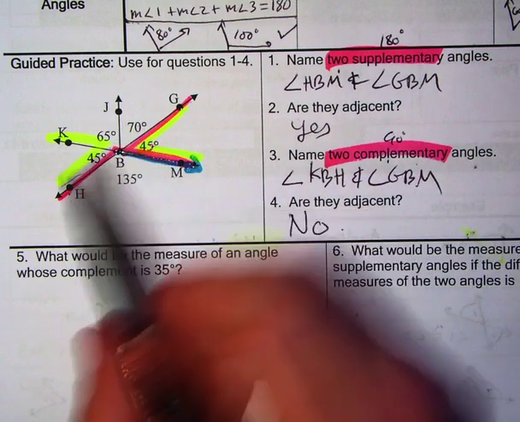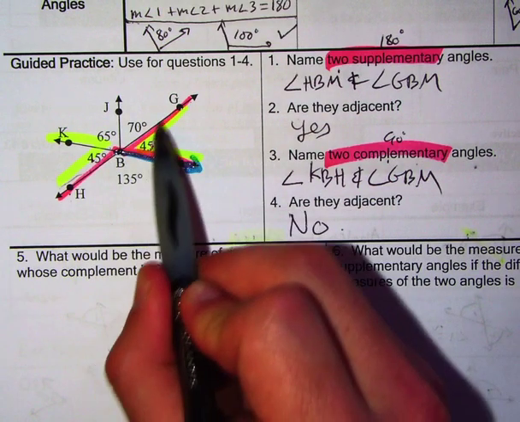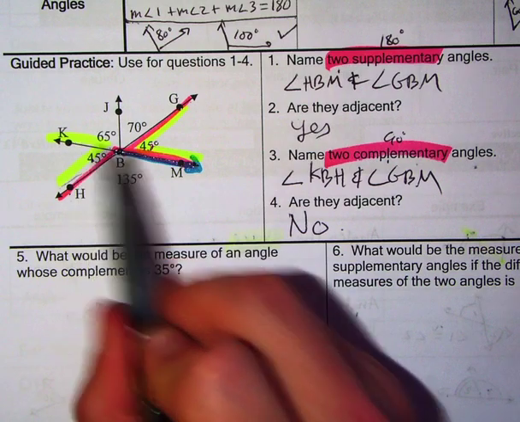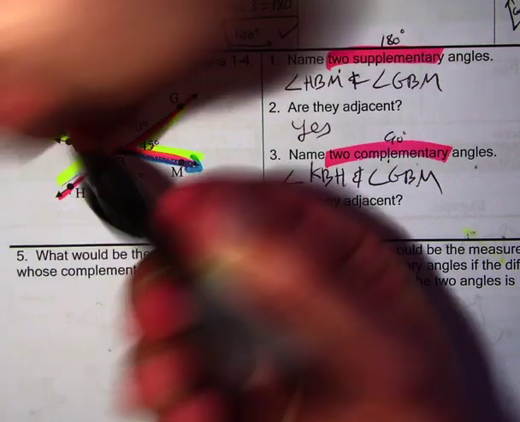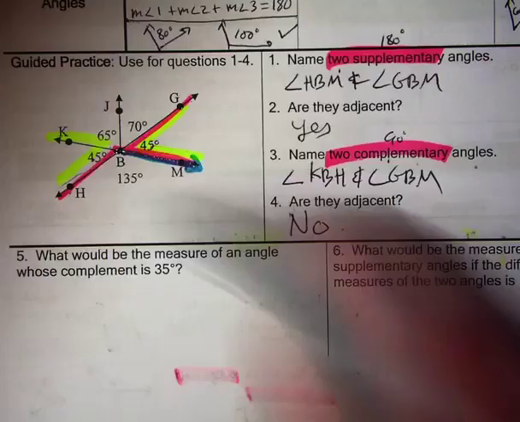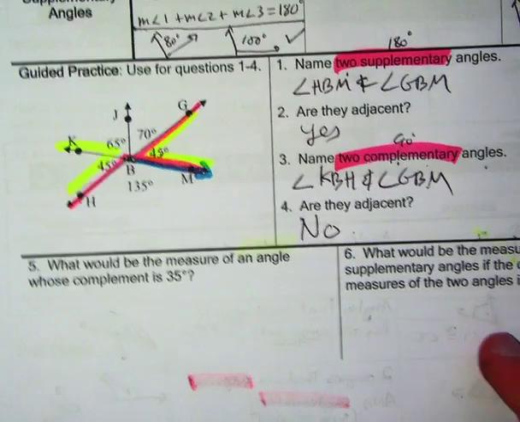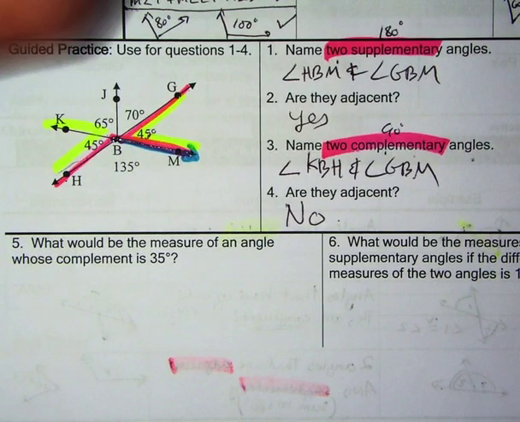You know what they are, though? Bonus? Vertical angles. Look how this ray is opposite of this one, and this ray is opposite of this one. If you flipped this V right here, it would flip perfectly on top of the other one. All right, so let's apply two more difficult problems.